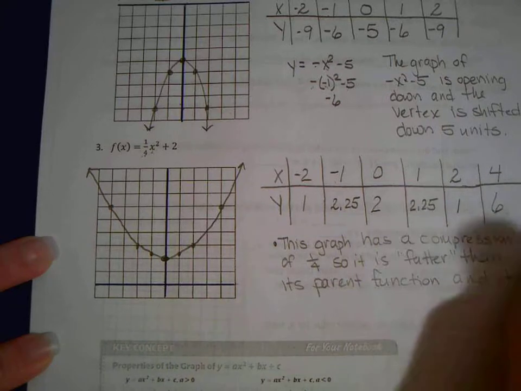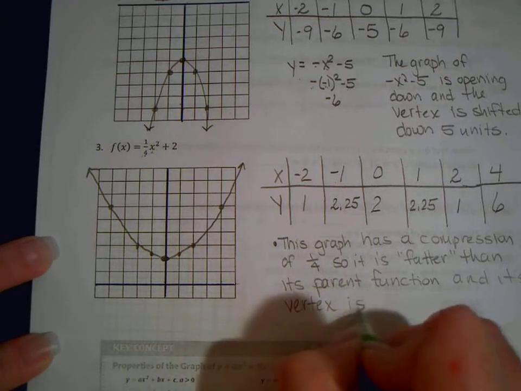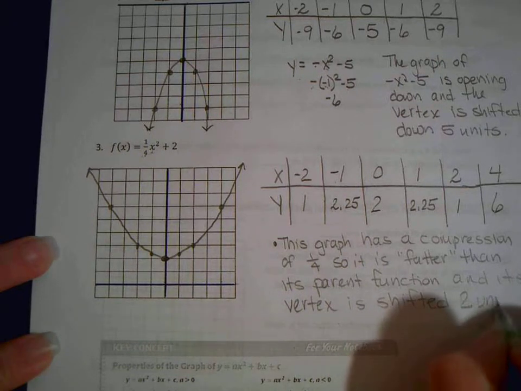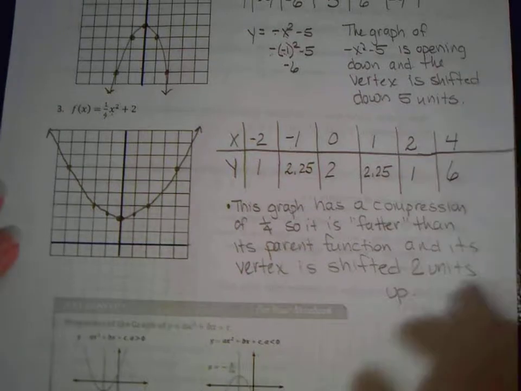I don't think that's apostrophe. Its vertex is shifted 2 units up. All right. Well, starting to understand this, you're already halfway there.